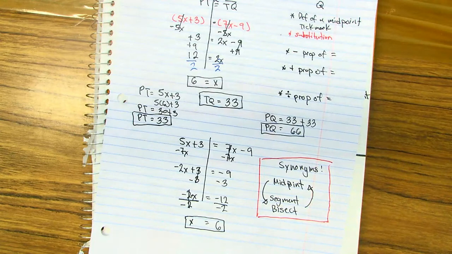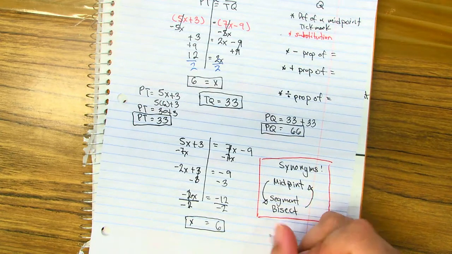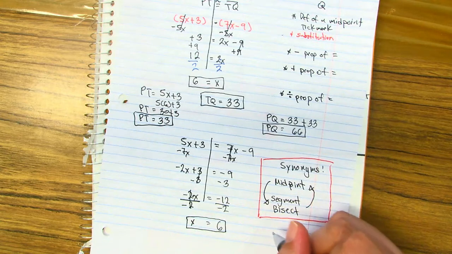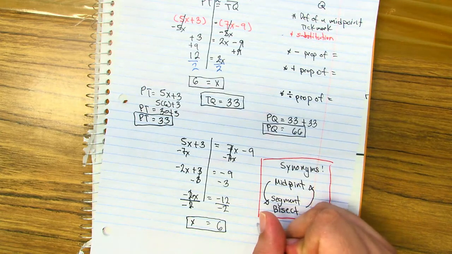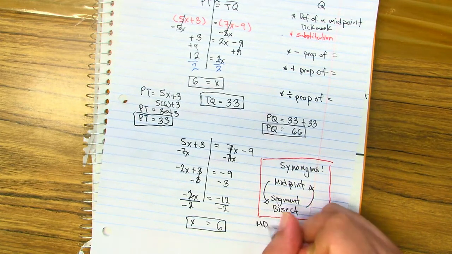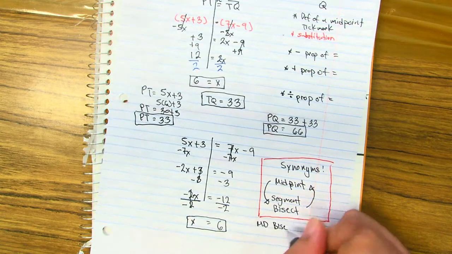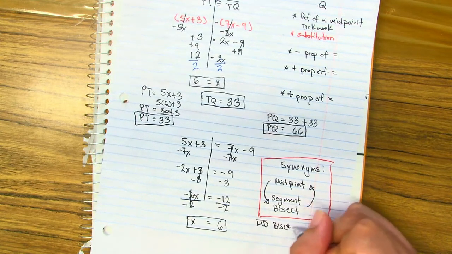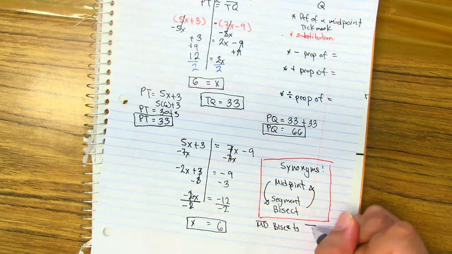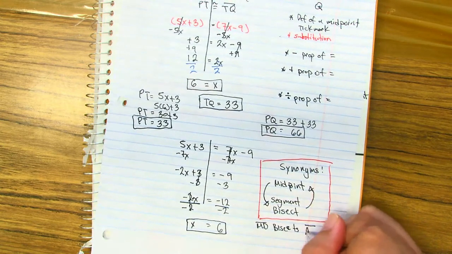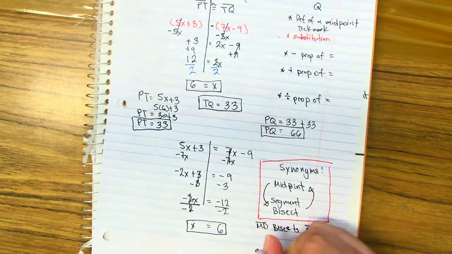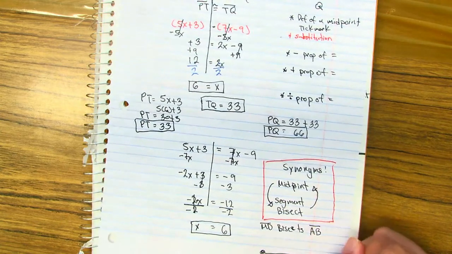But if you want an example, basically, MD bisects segment AB. This is a small example. You don't have to know this.